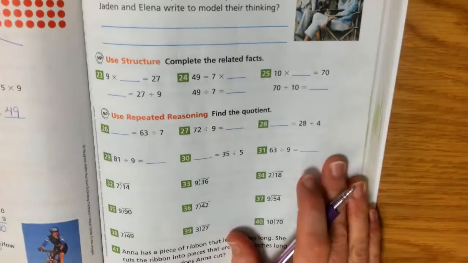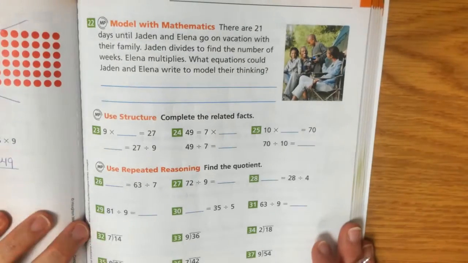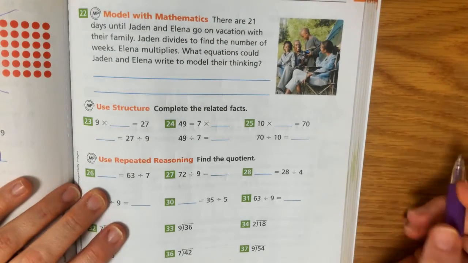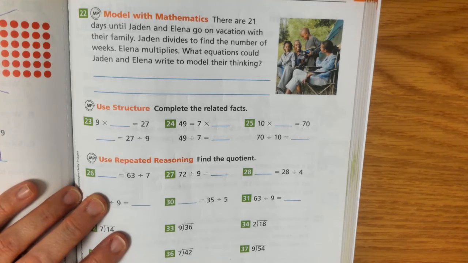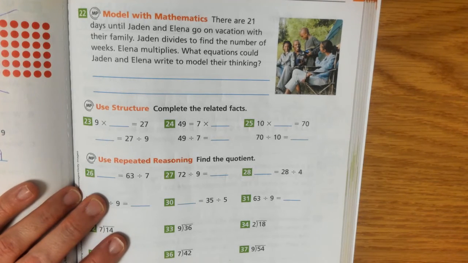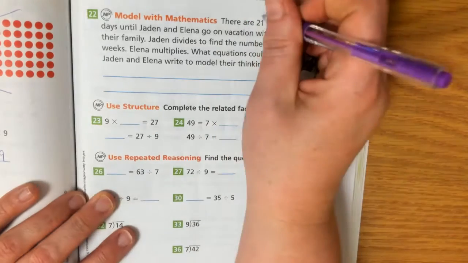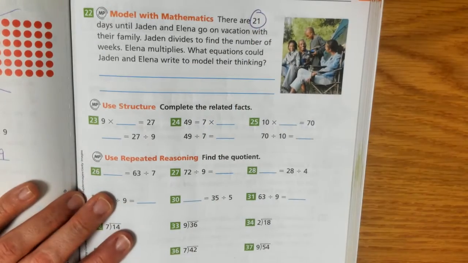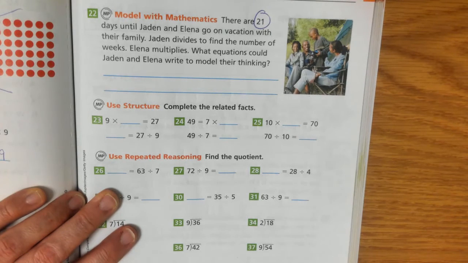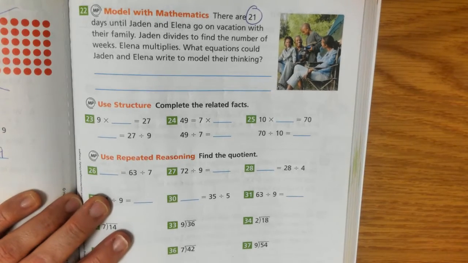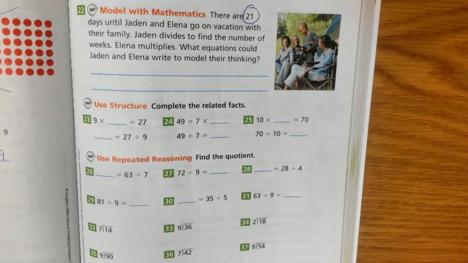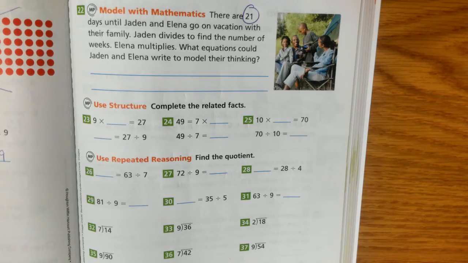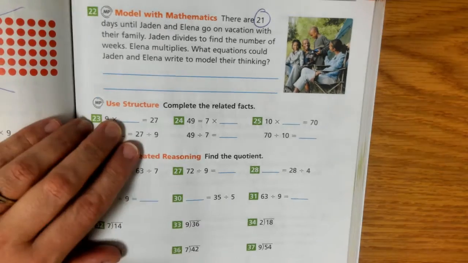Alrighty, next page, number 22. There are 21 days until Jaden and Elena go on vacation with their family. Jaden divides to find the number of weeks. Elena multiplies. What equations could Jaden and Elena write to model their thinking? So we want to figure out how many weeks there are. Well, how many days are in a week? There are 7 days in a week.